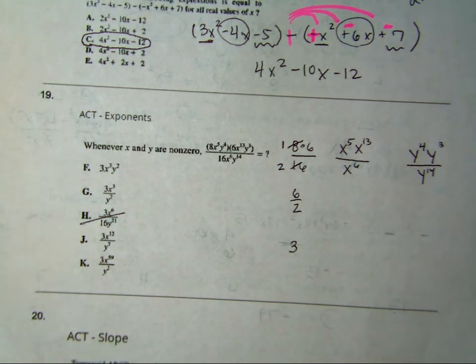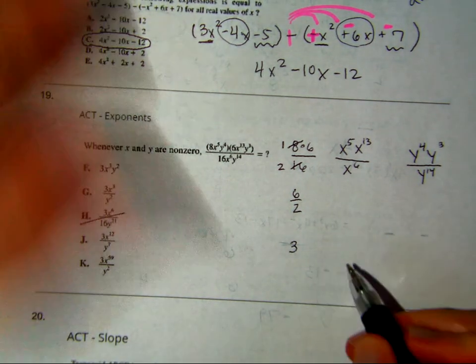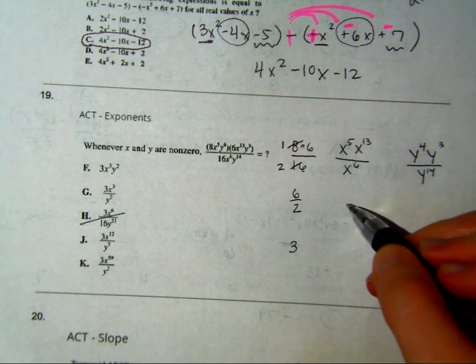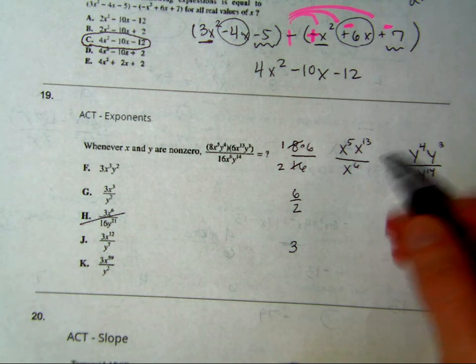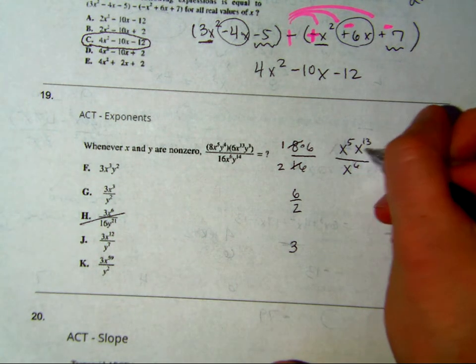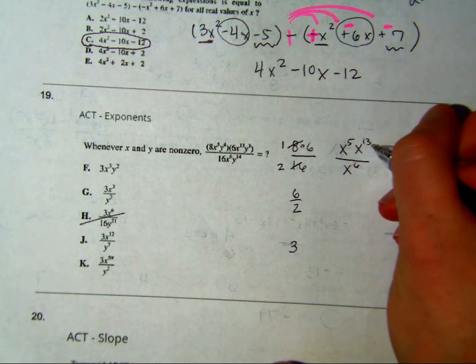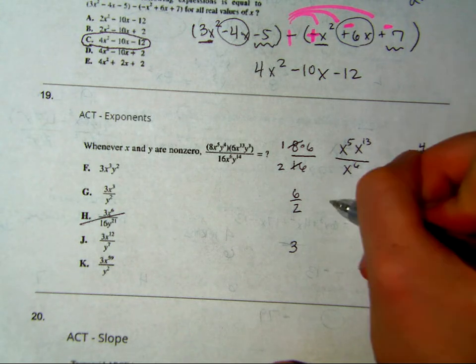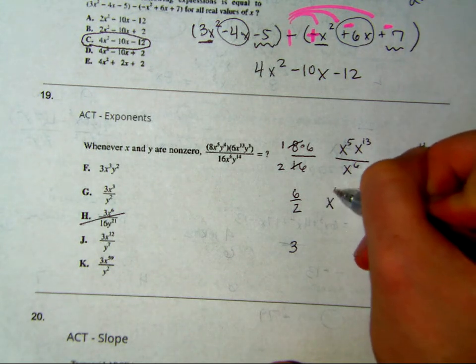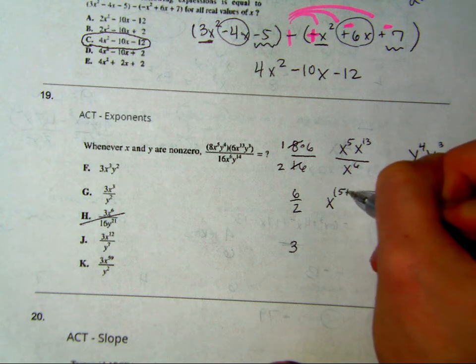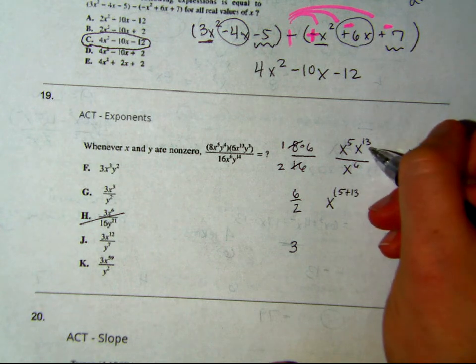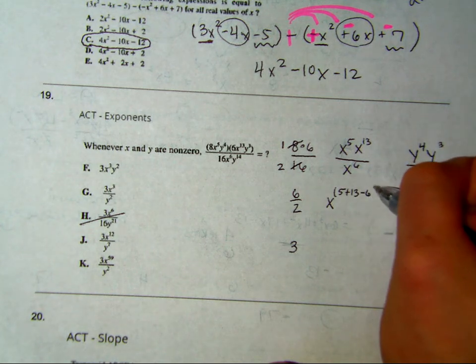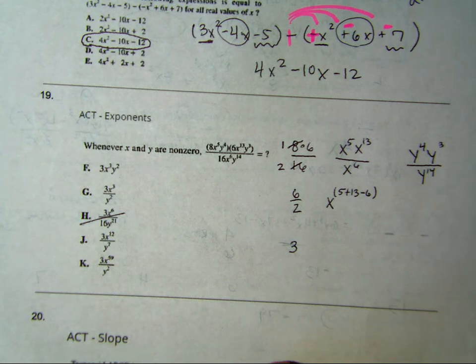So now let's look at our x values. When you multiply, you add your exponents. When you divide, you subtract. So it's really like saying x to the 5 plus 13, because we're multiplying, but then we're subtracting 6. Okay? So 5 plus 13 is what? Is that 18? 5 plus 13 is 18, and then we subtract 6, so we get x to the 12th.